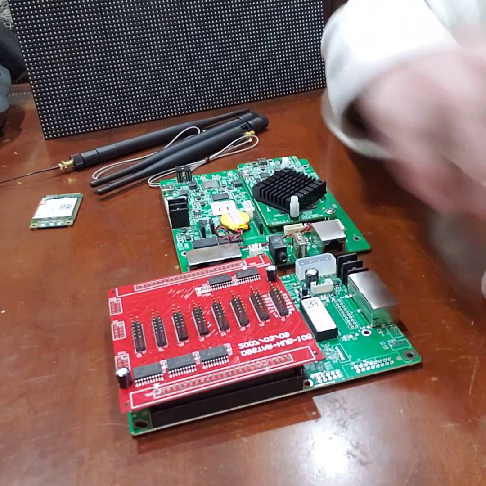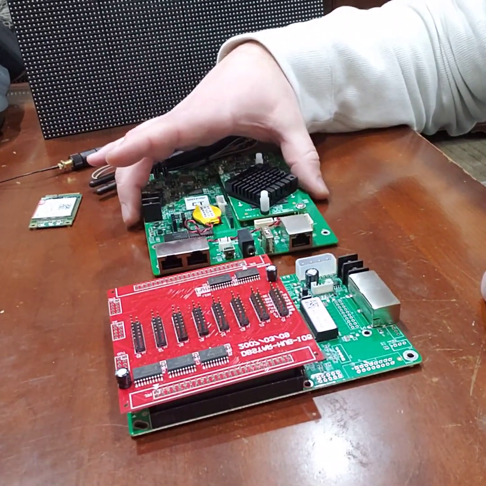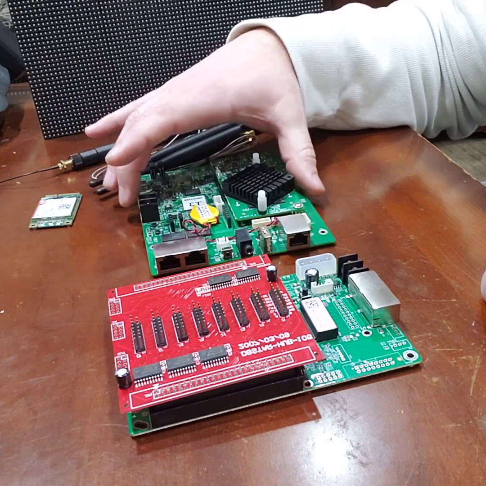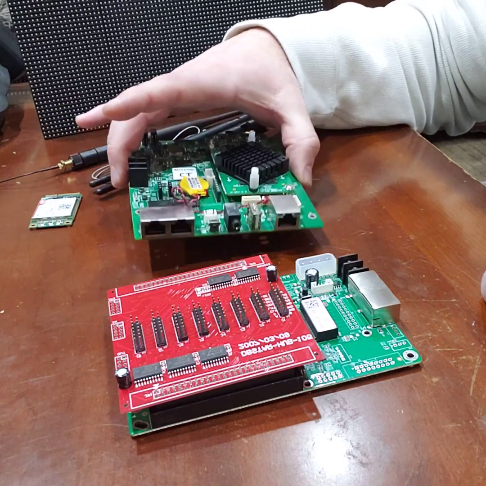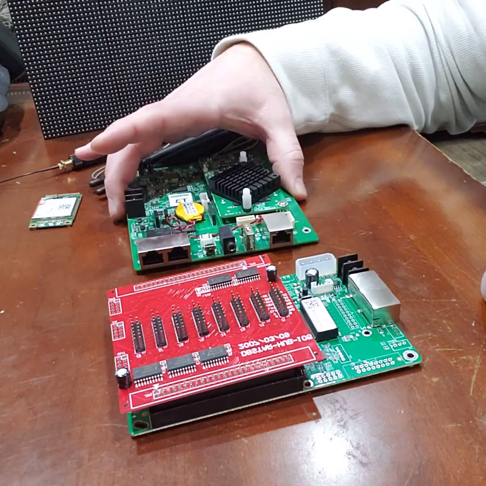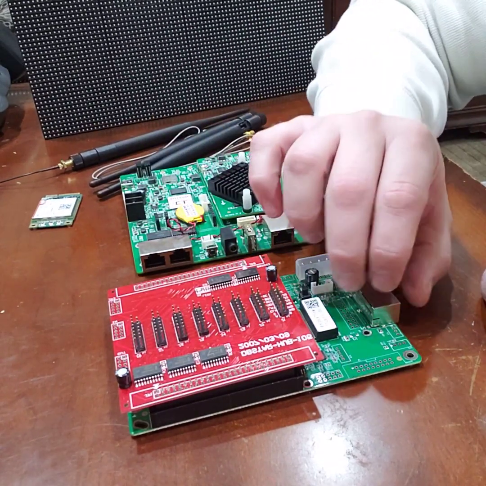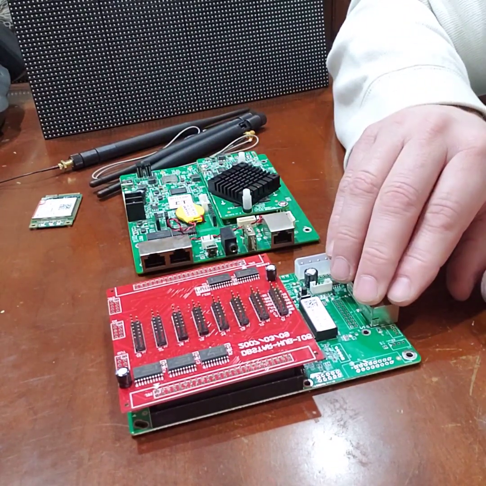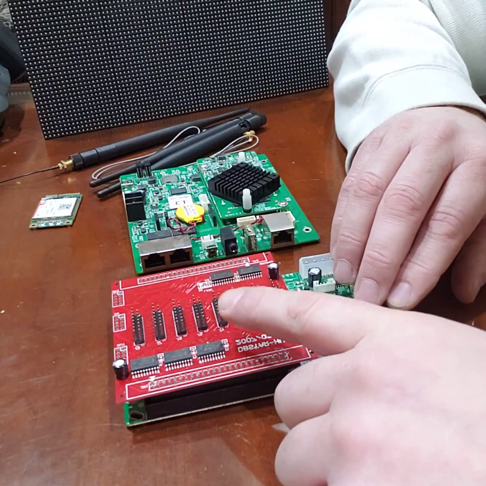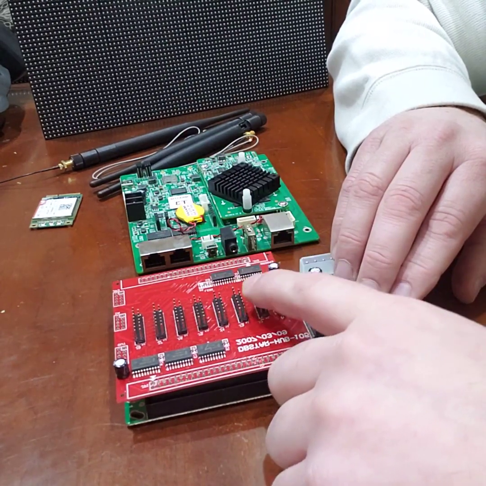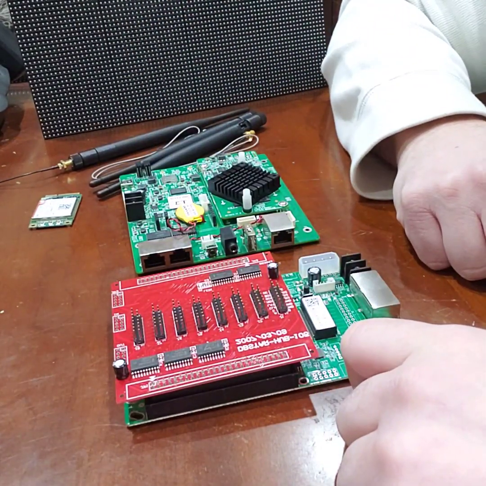In an overview, the control card receives the media file and stores it. It's almost like a very powerful media player with multiple features. From the controller card, the data is sent to the receiver card, and the receiver card does the translation and the configuration, and the hub card takes that data and transmits it to the LED modules for display.